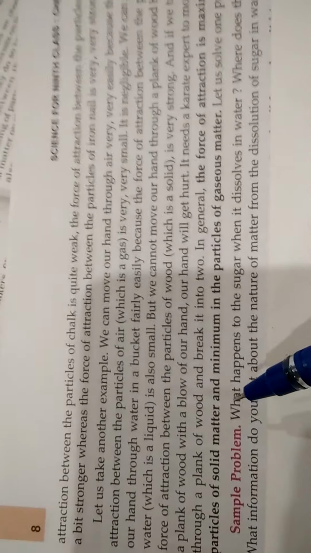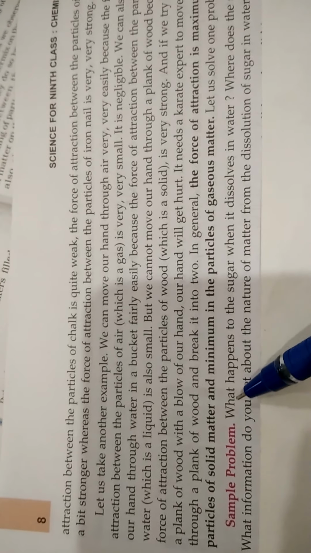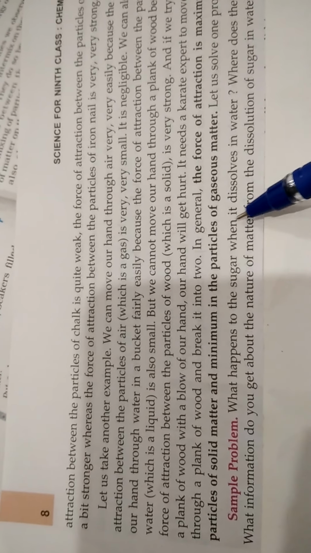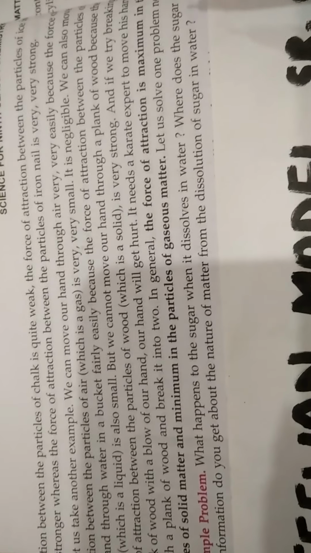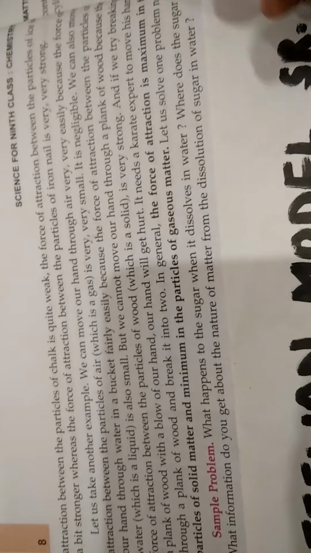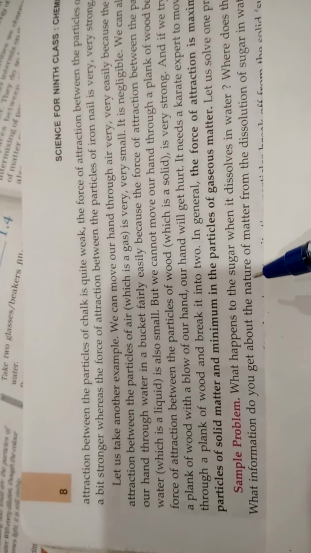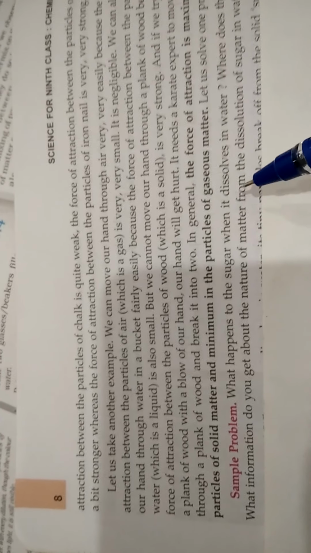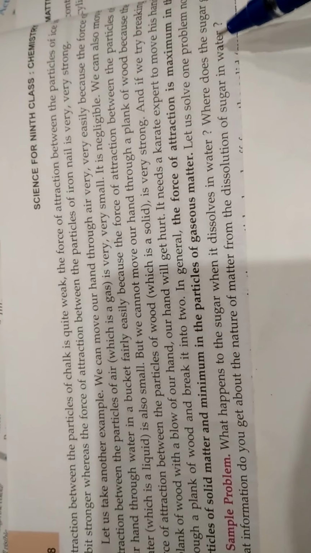Now students, here is a question for you. What happens to the sugar when it dissolves in water? Where does the sugar go? What information do you get about the nature of matter from the dissolution of sugar in water?